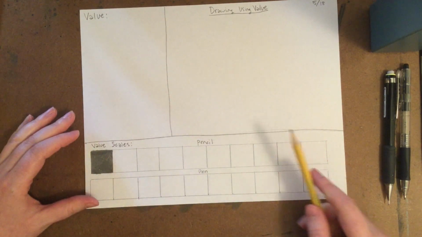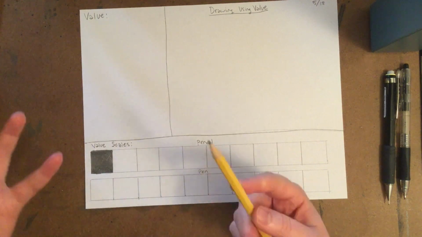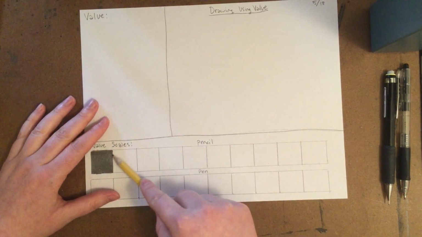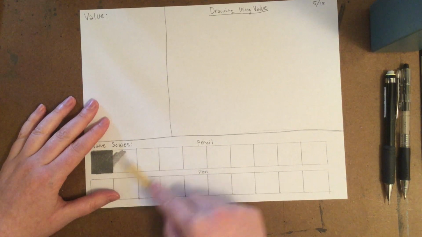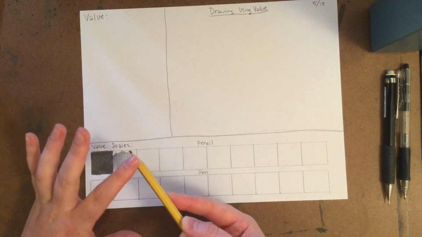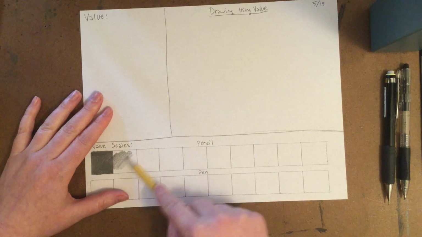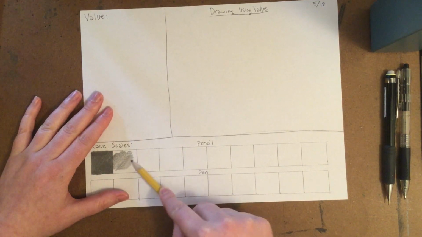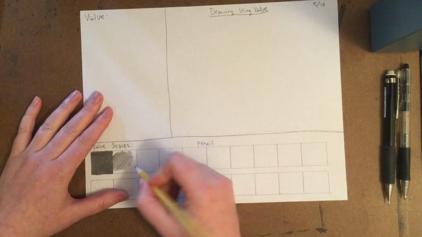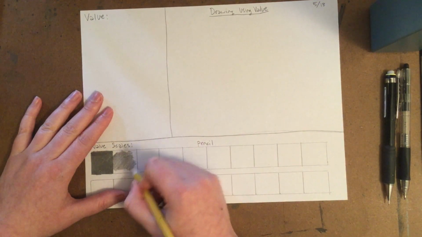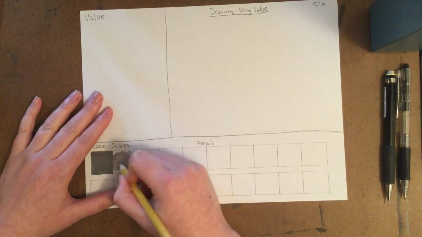So when you're doing your value scale, your goal again is to be really smooth and even and consistent. And as these boxes get lighter and lighter, using the edge of the pencil is going to help you out significantly. So here I'm using the edge and you can see that I don't see any individual lines, whereas if I was using the tip, I would start to see those individual lines.